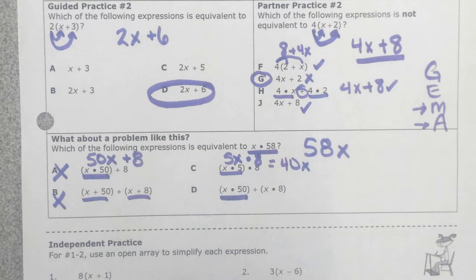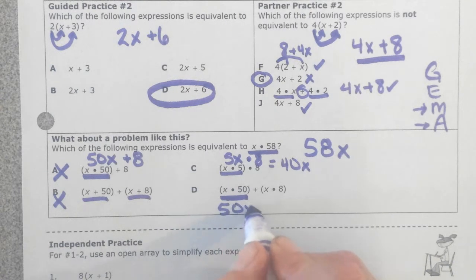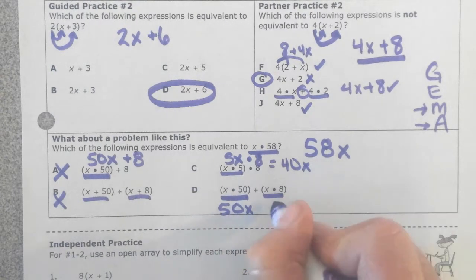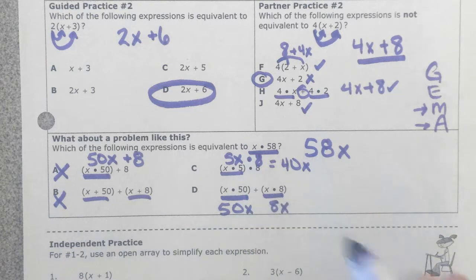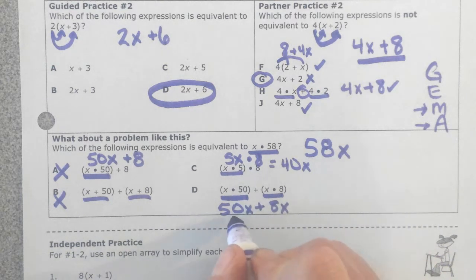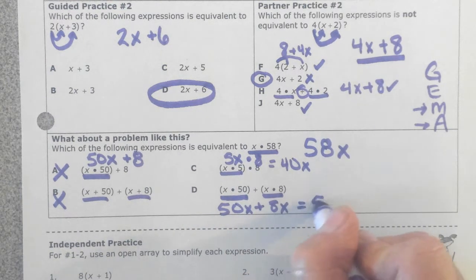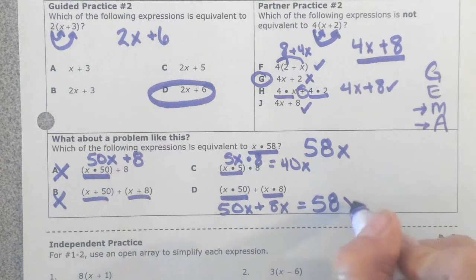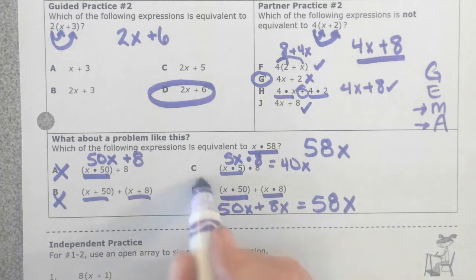All right, x times 50, that would be 50x. And x times 8, that would be 8x. And if I add 50 cows plus 8 cows, yes, that gives us 58 cows. All right, that's our answer.